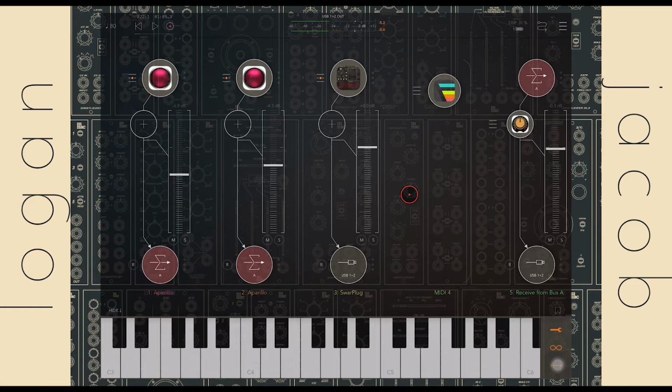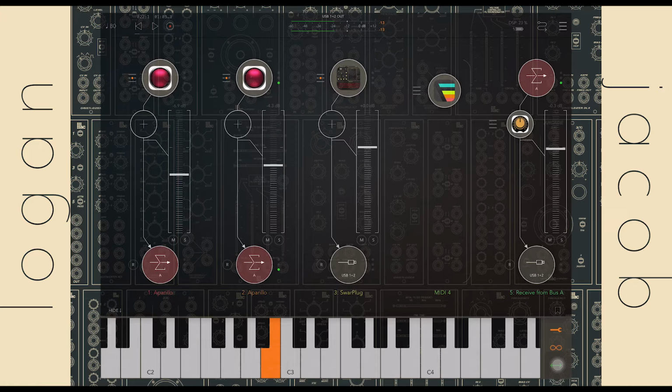So what I did was I just kind of played around with the keys to figure out what sounds were mapped where. And it looks like, from what I can tell, I think it was from about C3 down, and I'll double check that.